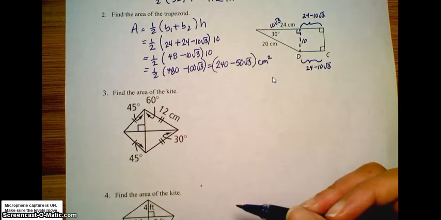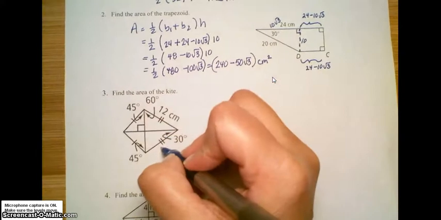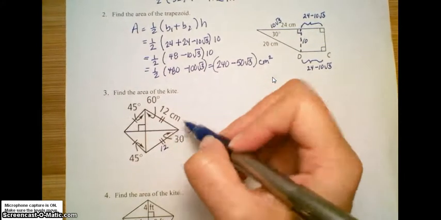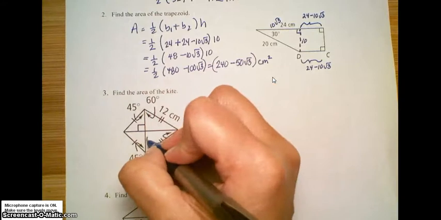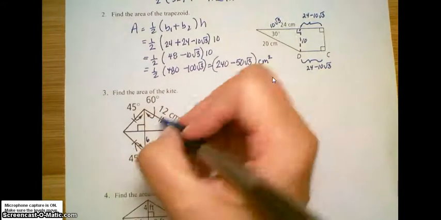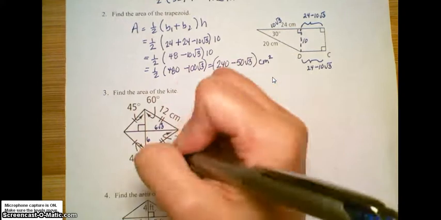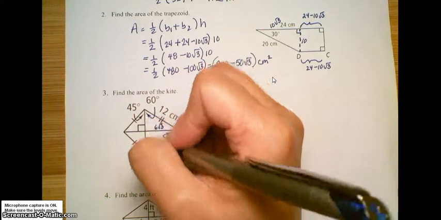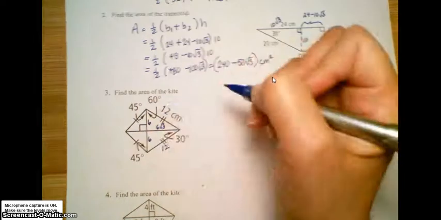So we can see here that in this 30, 60, 90, I have a hypotenuse of 12. Therefore, my short leg will be 6, and my long leg will be 6 root 3. I also know that this diagonal of my kite gets bisected, so that makes this a 6.